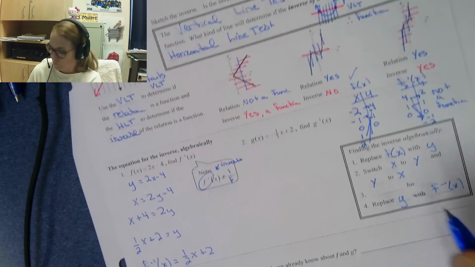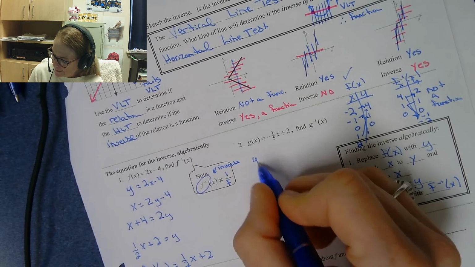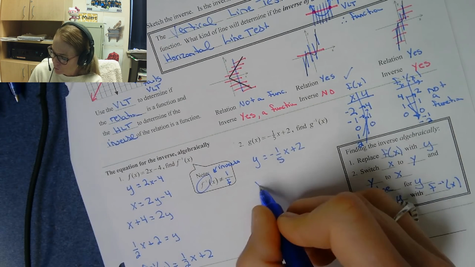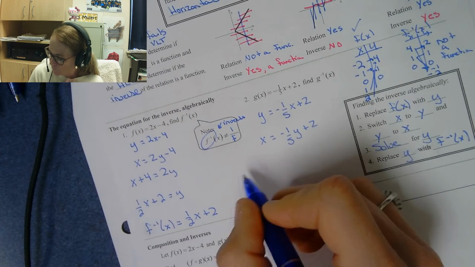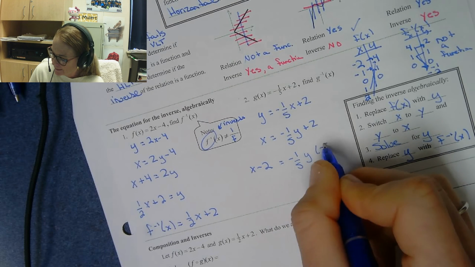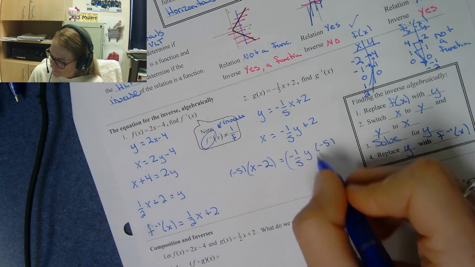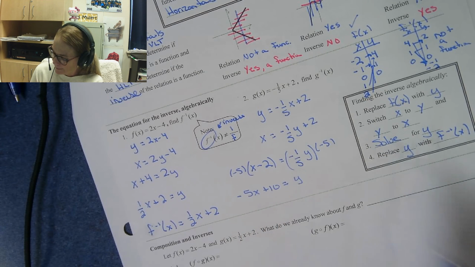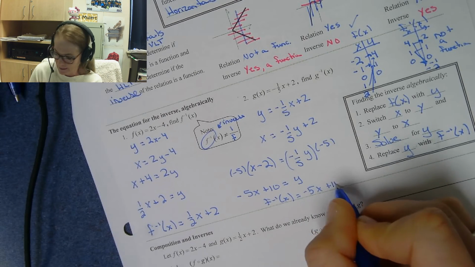So this third step is solve for y. All right. So y equals negative 1/5 x plus 2. Interchange. Solve for y. So minus 2. And let's multiply both sides by negative 5. So negative 5x plus 10 equals y. So f inverse here is negative 5x plus 10.